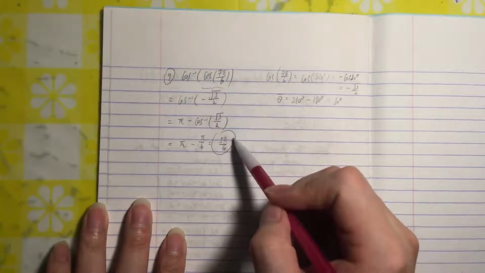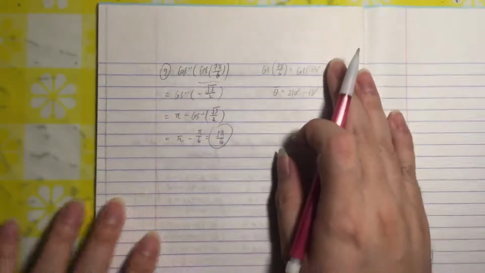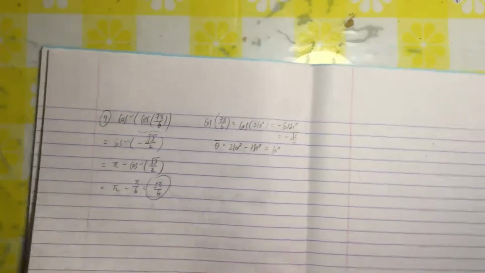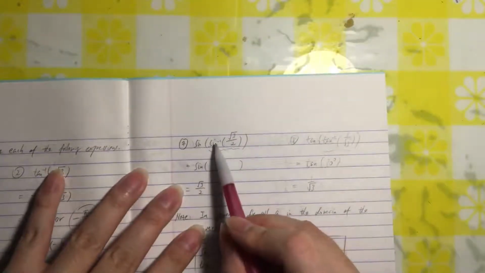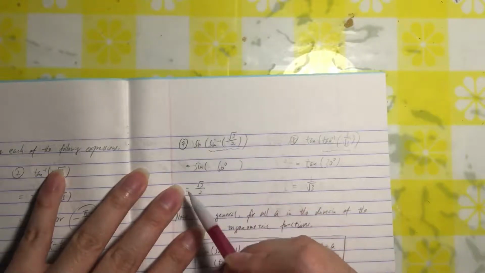They don't get cancelled in general. If an inverse function is outside, they don't get cancelled. But if an inverse function is inside, they get cancelled completely.